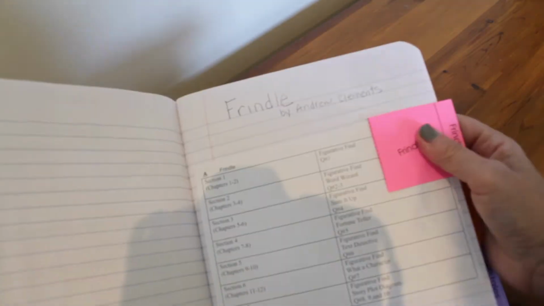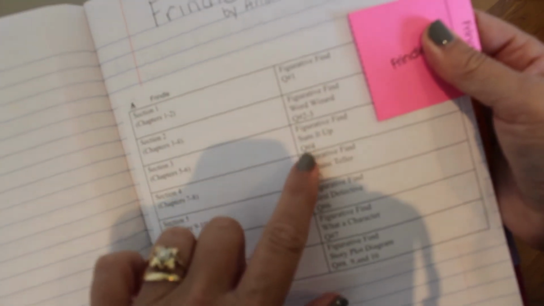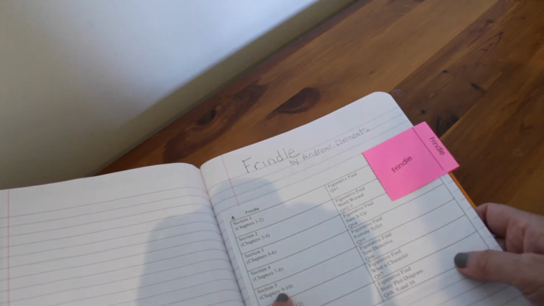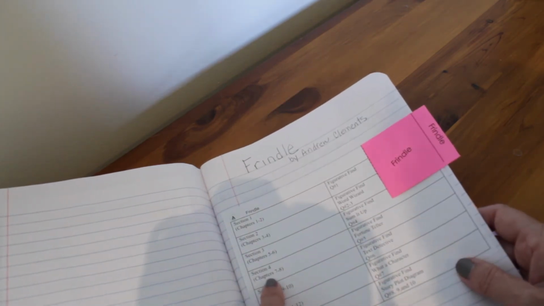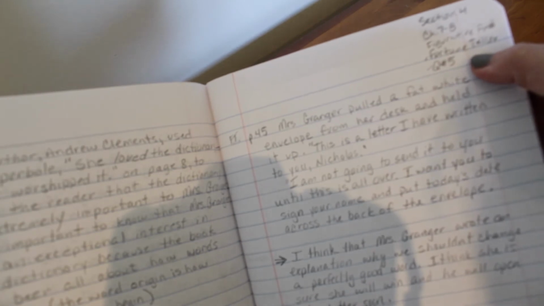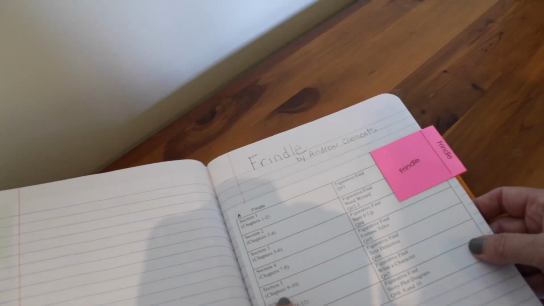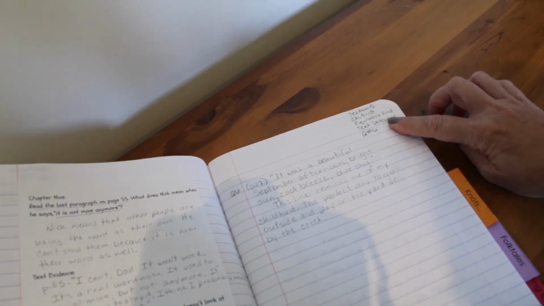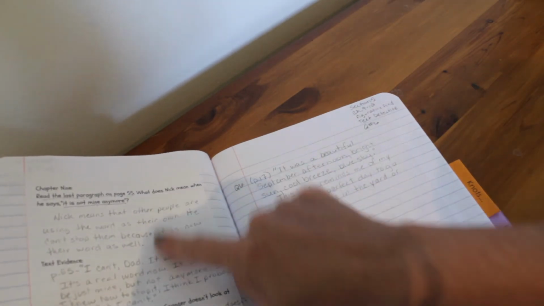Then we'll go to section 3, back at the front, and find out that it's chapters 5 and 6, figurative find, sum it up, and question 4. Here we'll write it in: section 3, chapters 5 and 6, figurative find, sum it up, question 4. And we're going to move on to section 4, chapters 7 and 8, figurative find, fortune teller, question 5, and again write it up here. Section 5, chapters 9 and 10, figurative find, text detective, which does have a job sheet, so we'll be gluing this page in.